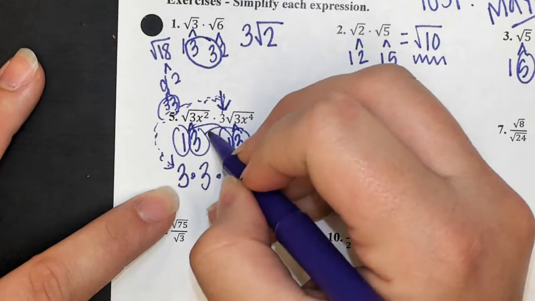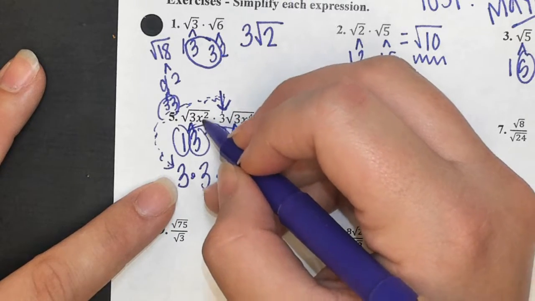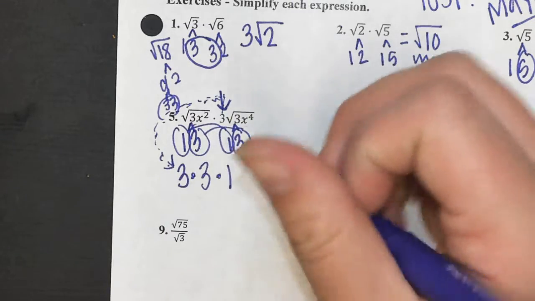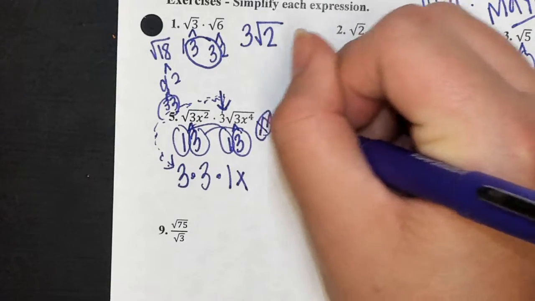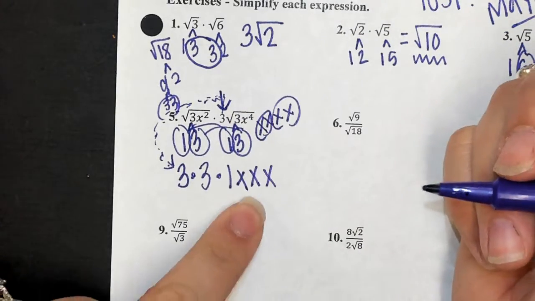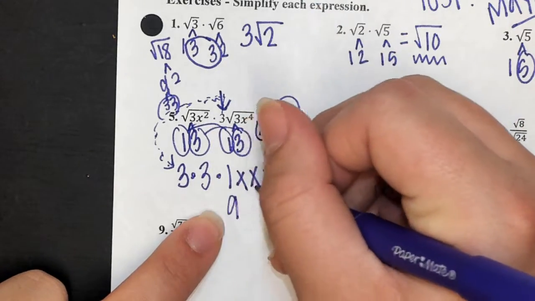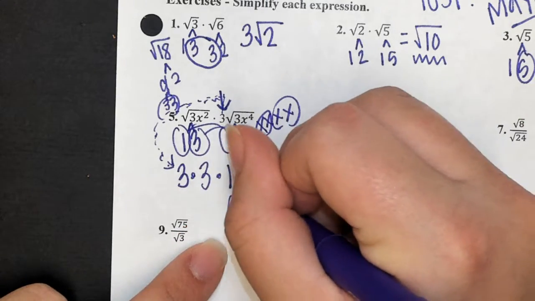And remember, when you are breaking down these x's, you have 2 over here, so you can circle them, and that's 1 circle. So that's 1x. And then over here you have 4 x's, which you can circle twice, so it comes out 2 more times. So now let's just multiply all this together. 3 times 3 is 9. X times x times x, x to the third. That's your answer.